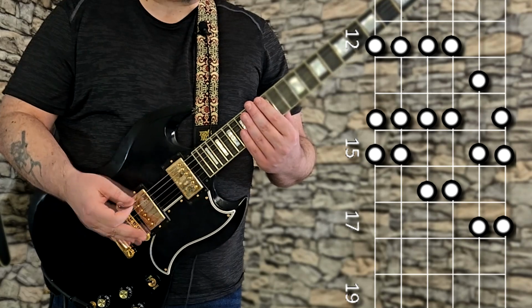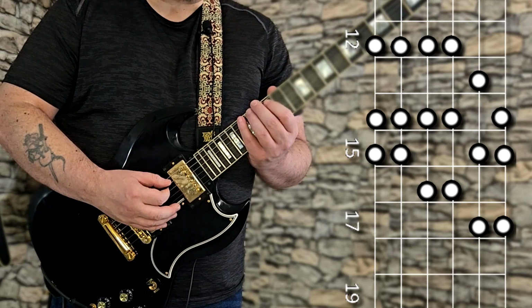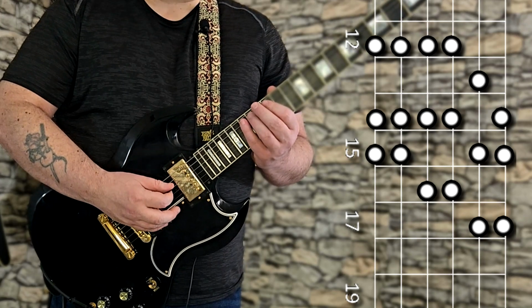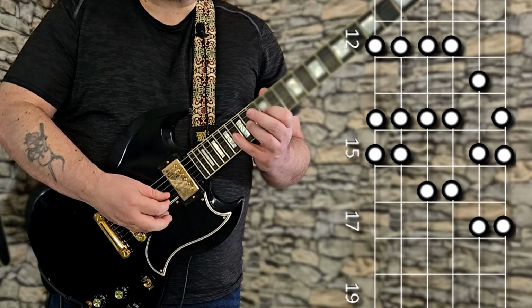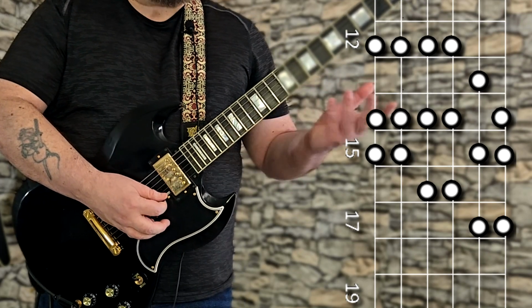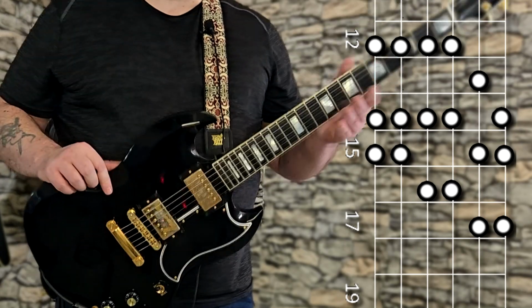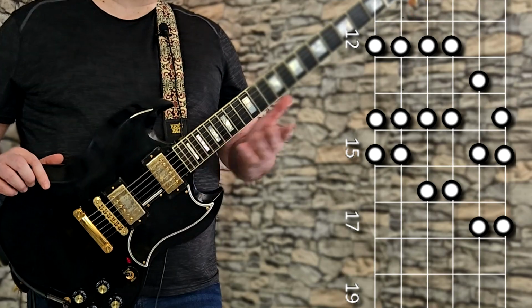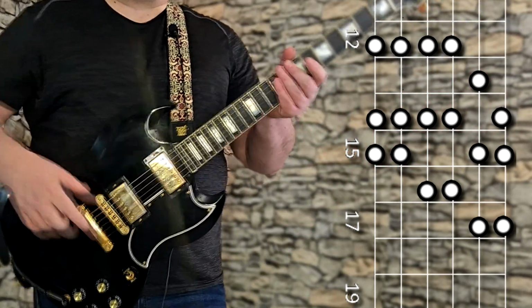What I'm playing on the 6th string at the 12th fret is 12, 14, 15. 5th string, 12, 14, 15. 4th string and 3rd string, 12, 14, 16. When I get to the 2nd string, I'm playing 13, 15, 17. And then on the 1st string, I'm playing 14, 15, 17. So that is the notes of your minor scale. In this case, it's the E minor scale.